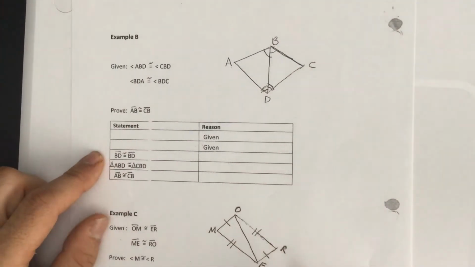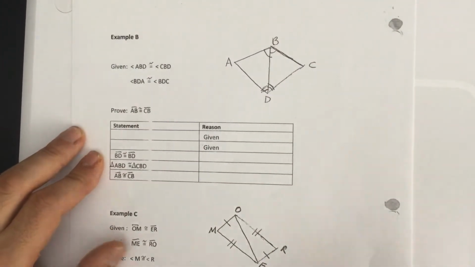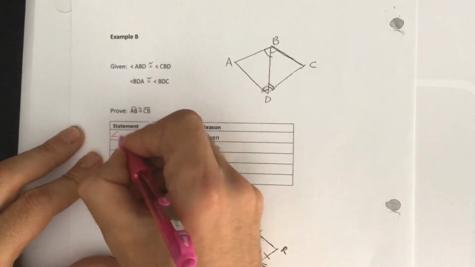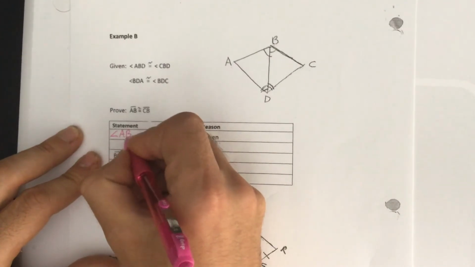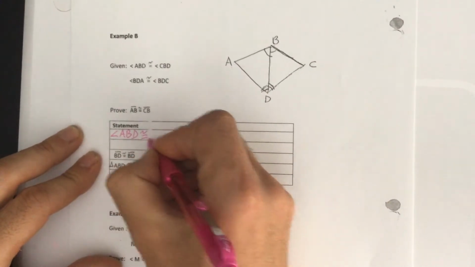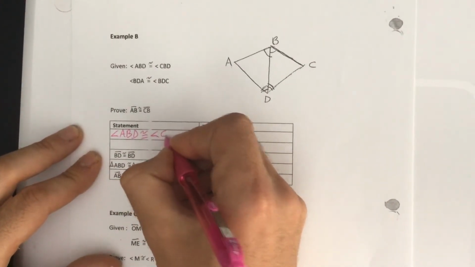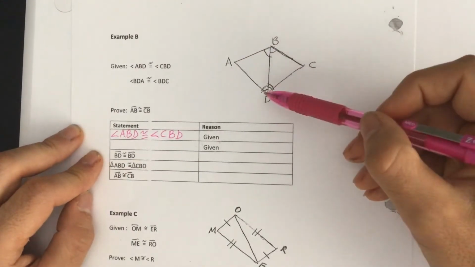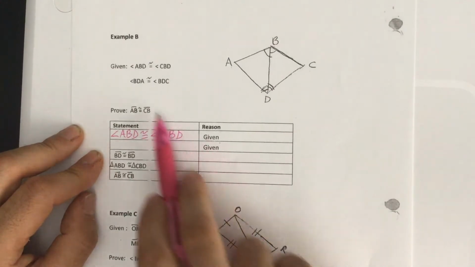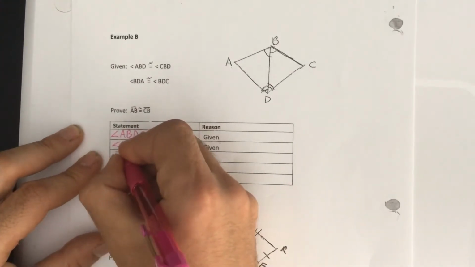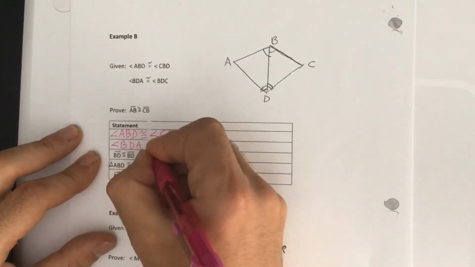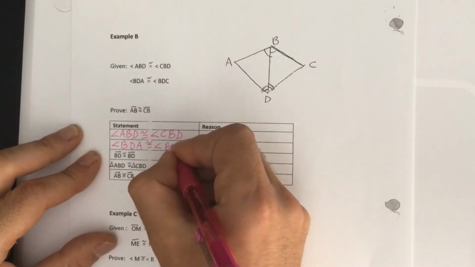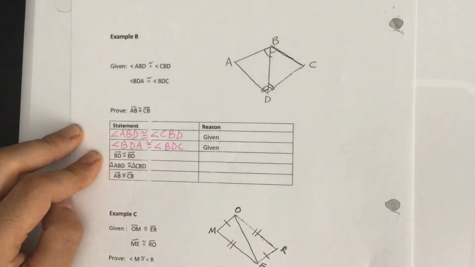Again, we got to do all the givens. So the givens are basically angle ABD is congruent to angle CBD. So we got that one right there. And then another given is that angle BDA is congruent to angle BDC.